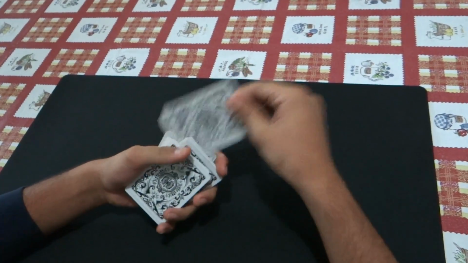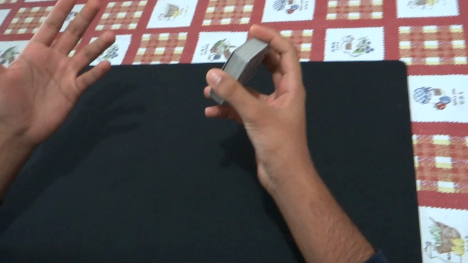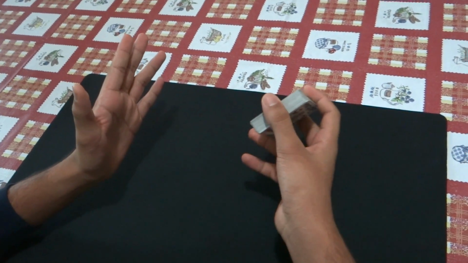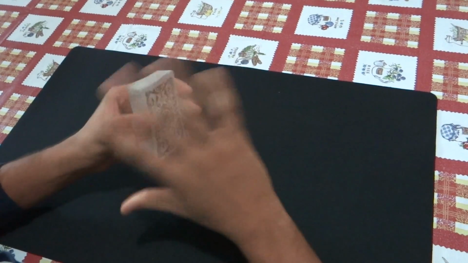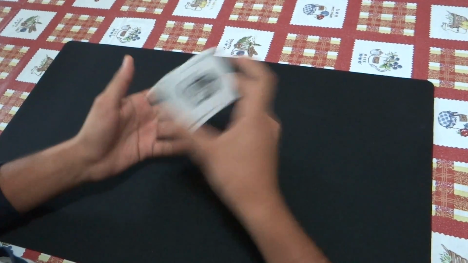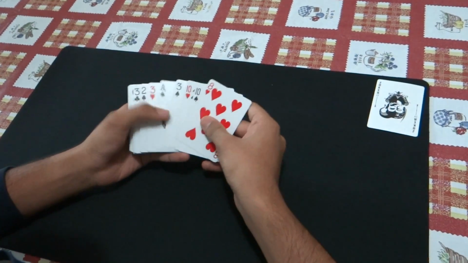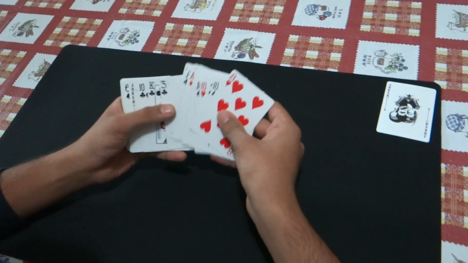Hello everybody. Today I'm going to teach you a way in which you can pretend to know a whole stack of cards that has been shuffled. So let's say I'm the spectator, and I go through my cards. I go, oh, there's a joker. Let's keep that aside. Then I cycle through the rest of the cards. Oh, there's another joker. Let's keep that aside.